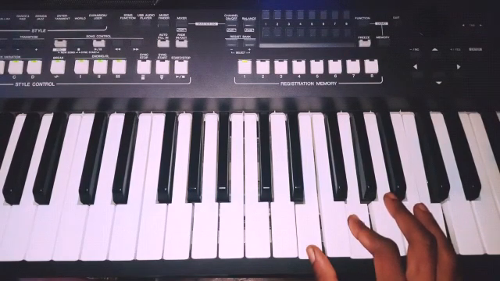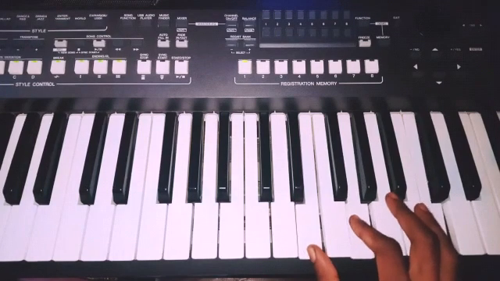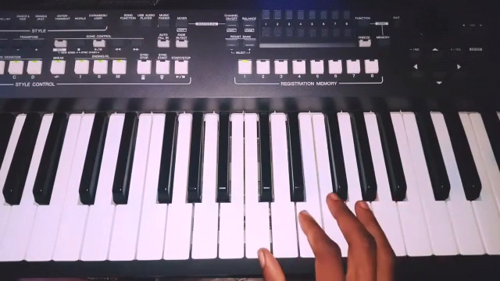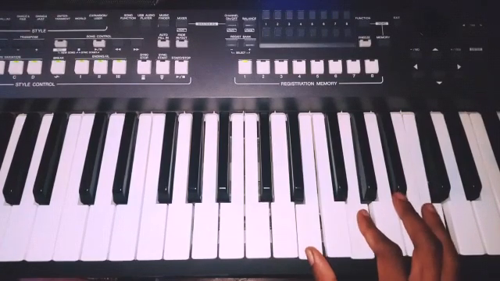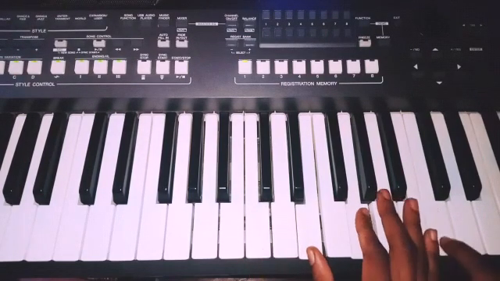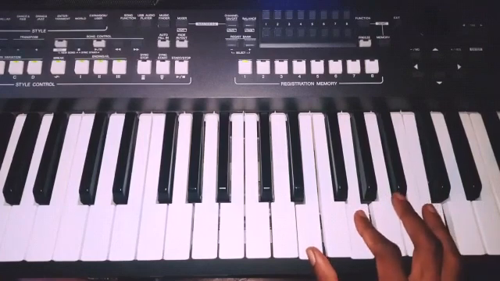It just sounds the same, but the voicing has changed because the lower note of C has gone to the higher part. So instead of this voicing, use this voicing. That is the inversion 1 of key C.